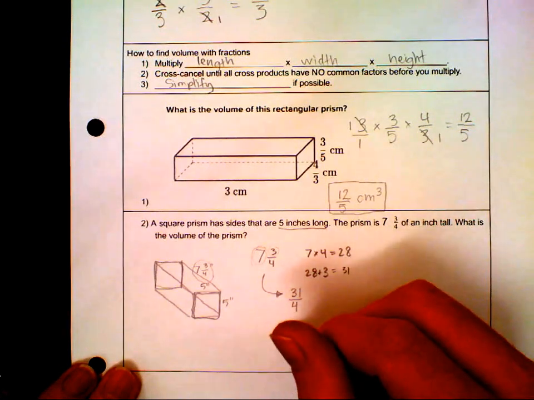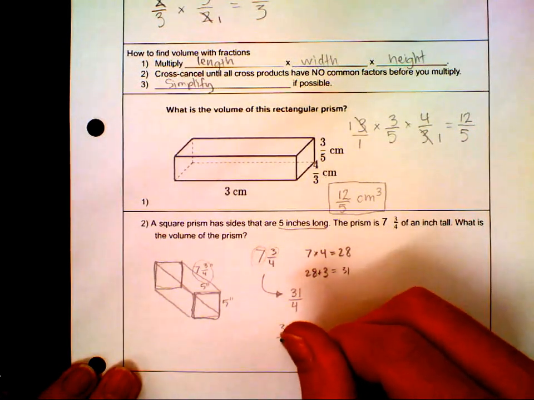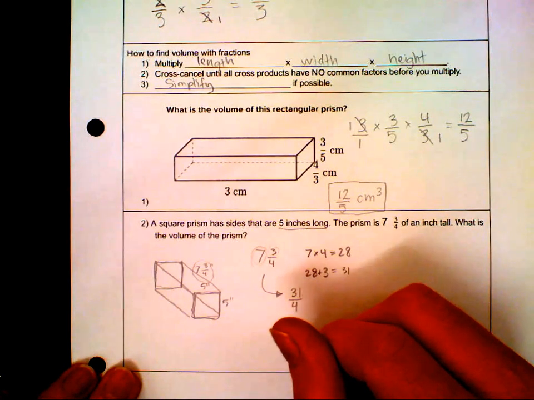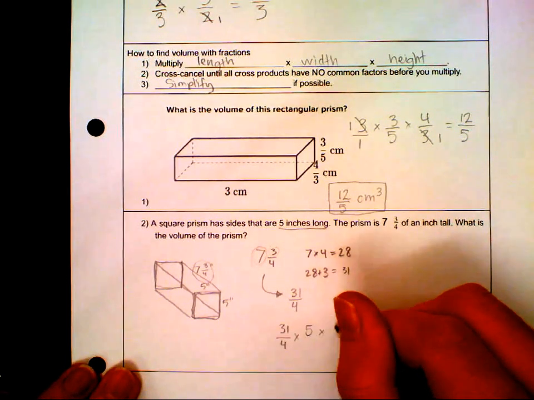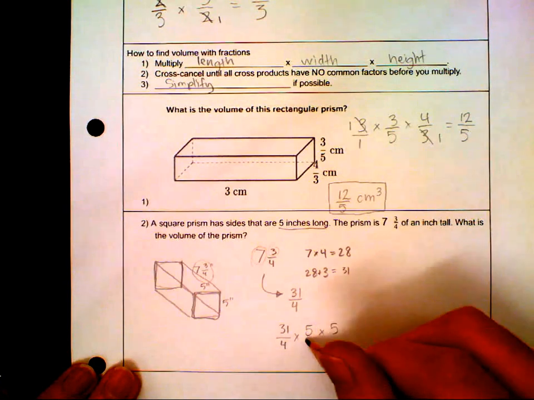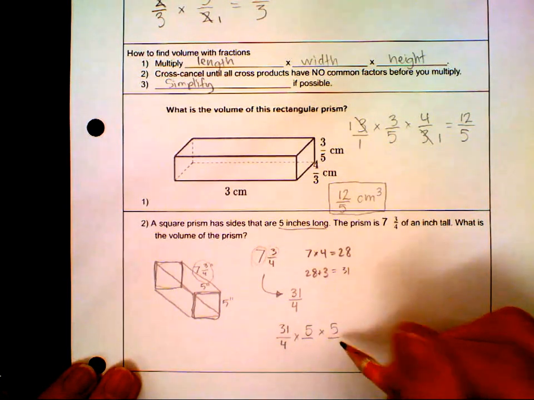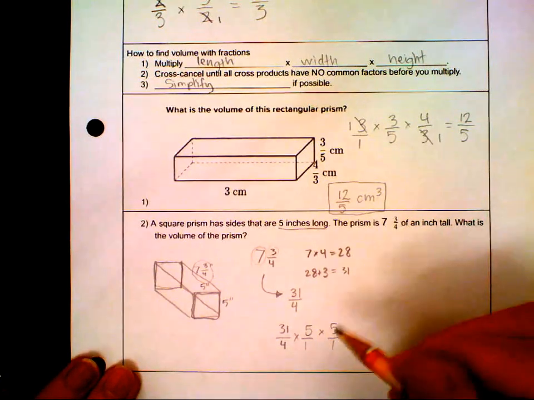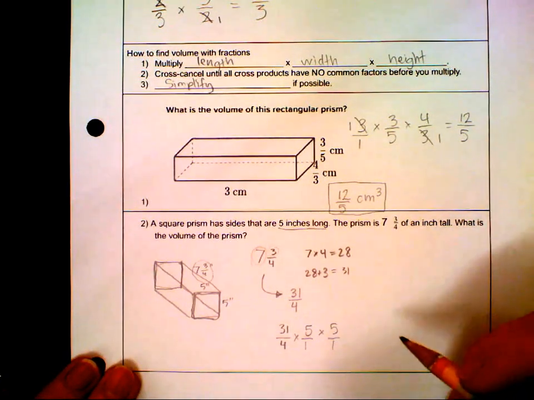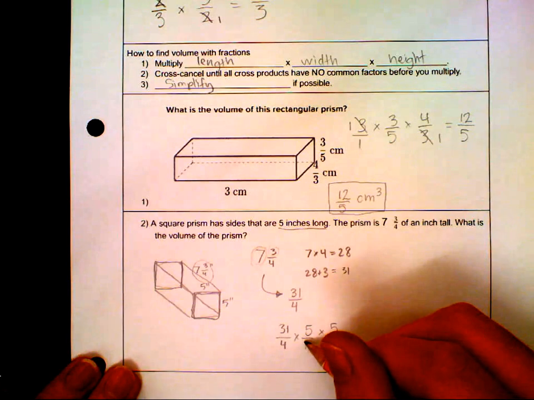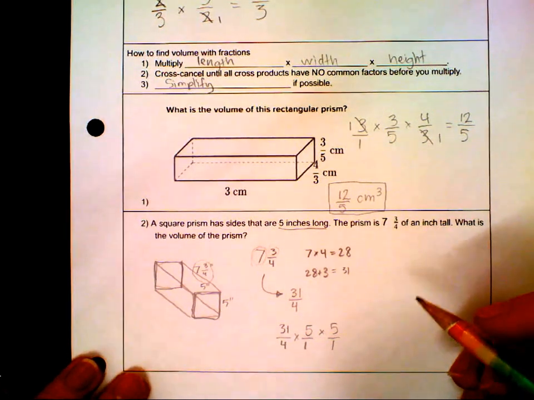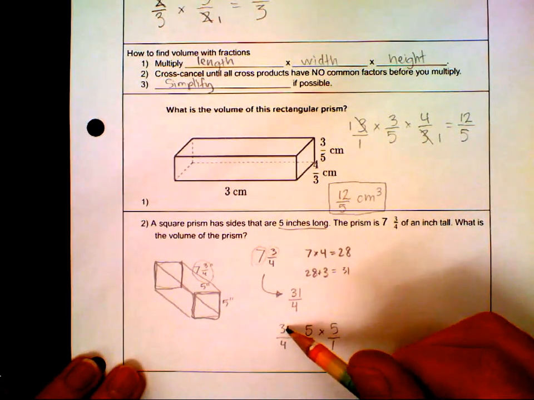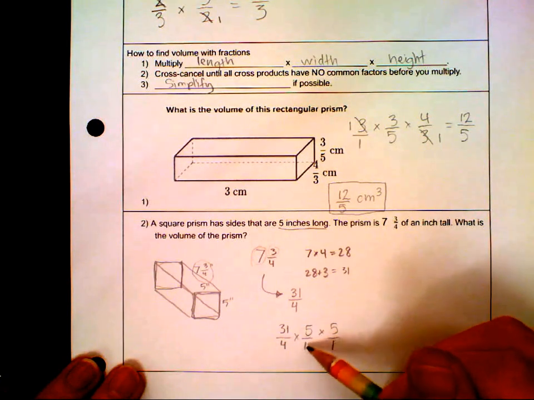So we take 31/4 times 5 times 5. Now again, it's important to remember that these whole numbers have a denominator of 1 because they are 5 whole pieces. And when we have 1 as the denominator, that means that the number is whole. Now we have 31 over 4 times 5 over 1 times 5 over 1.